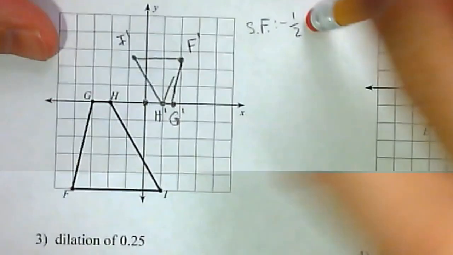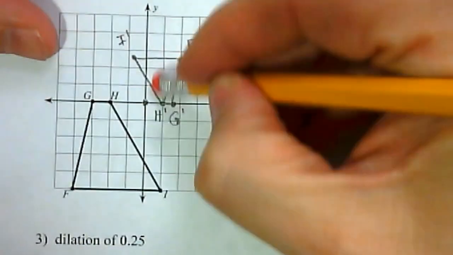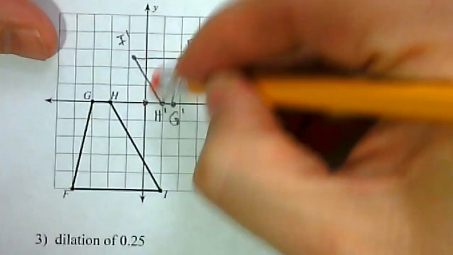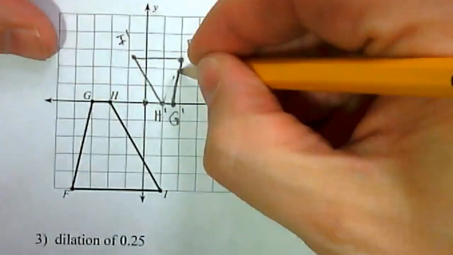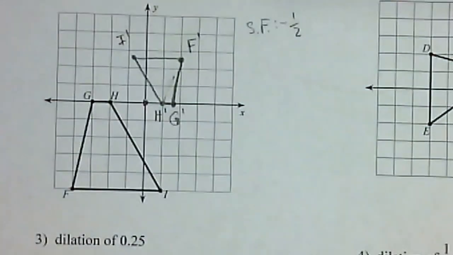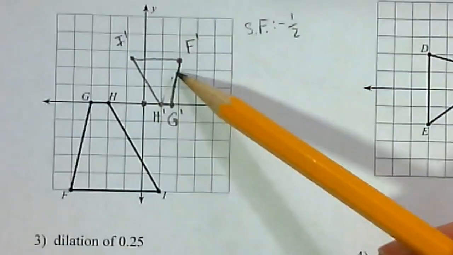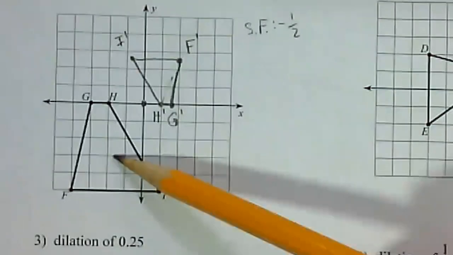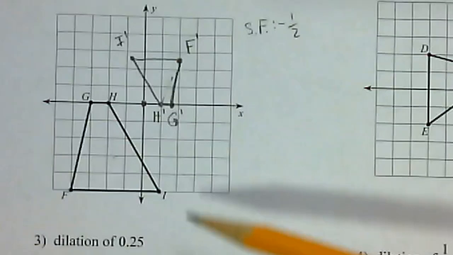Whoops, I used the wrong point there for a second. Now you can probably notice this shape is half the size of that shape, and it's flipped in the opposite direction.